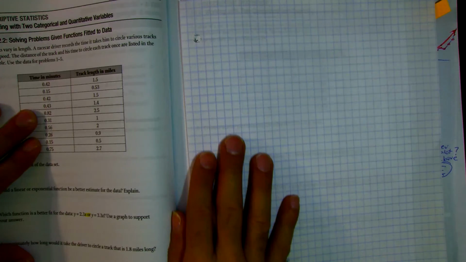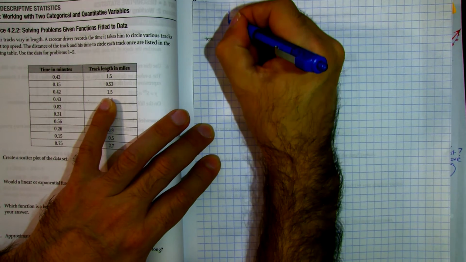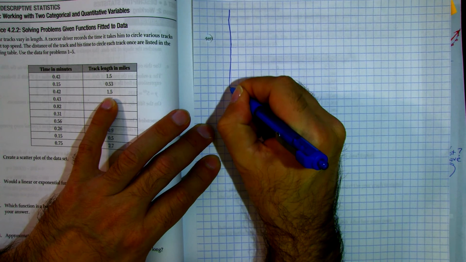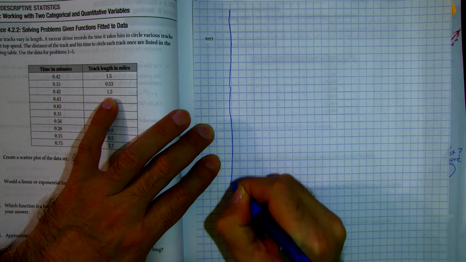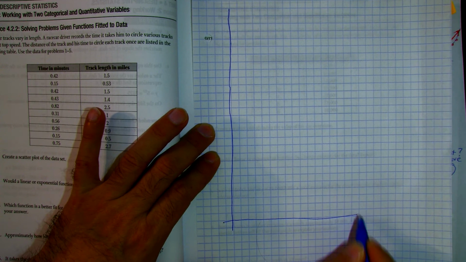Okay, so to start, we have to make our graph, and this is the hardest part because I know nobody likes to waste paper, but you have to waste a lot of paper with this. I'm going to make my track. Well, this is going to be one part of the graph, and I'm going to make the other part this one. It's going to look something like this.